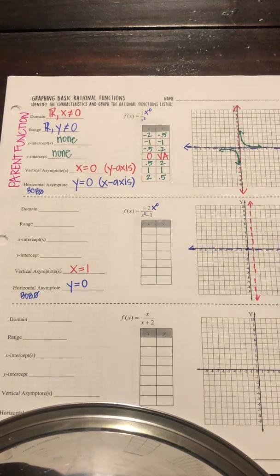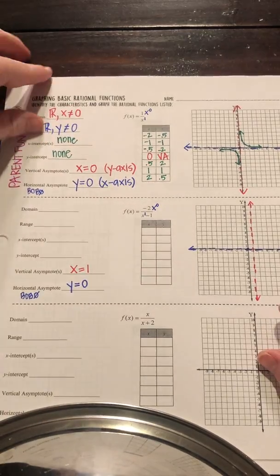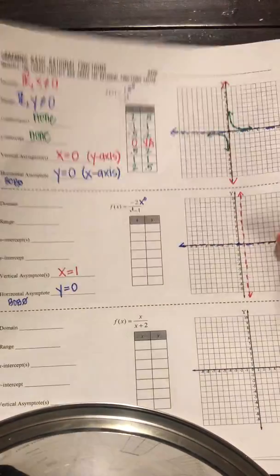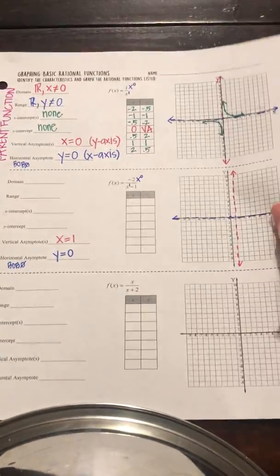If I have an asymptote on one of my axes, either the x-axis or the y-axis, the graph is not going to touch there. So there might not be an intercept, and that's okay, all right? Don't stress out if you're not getting one, okay? All right, so complete these problems on the front side.